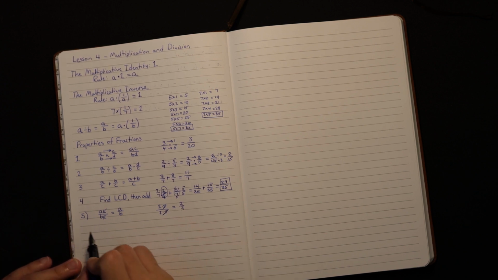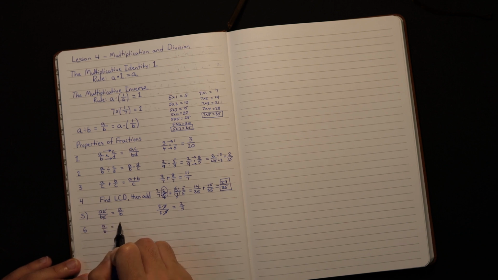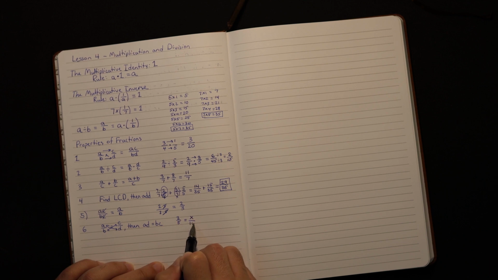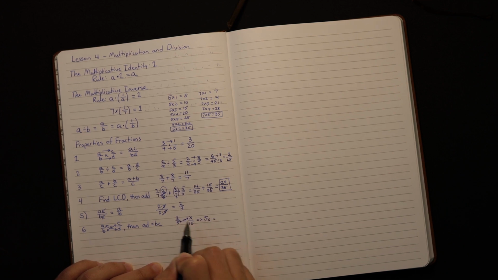And here is the last property on cross multiplication. If I have a over b equal to some other fraction, c over d, then the following is true: a times d, these two multiplied, is equal to the opposite two multiplied together, b times c. So a quick example is if I have 3/5 equal to x divided by 10, I can multiply the numbers and or variables that are across from each other. So in this example here, I can cross multiply the 5 and the x to give me 5x, and that's going to be equal to the other two multiplied, 3 times 10, to give me 30.